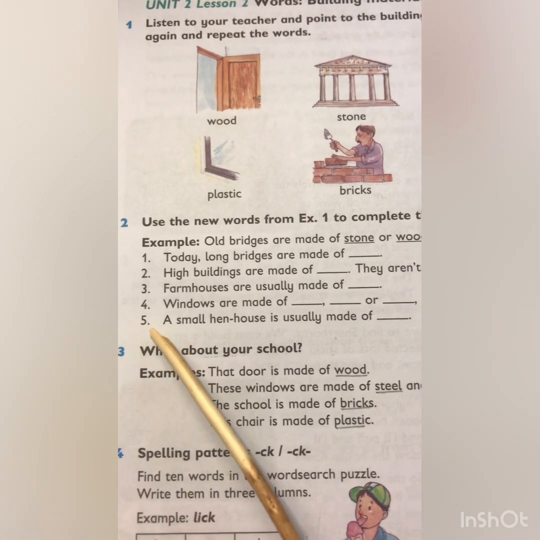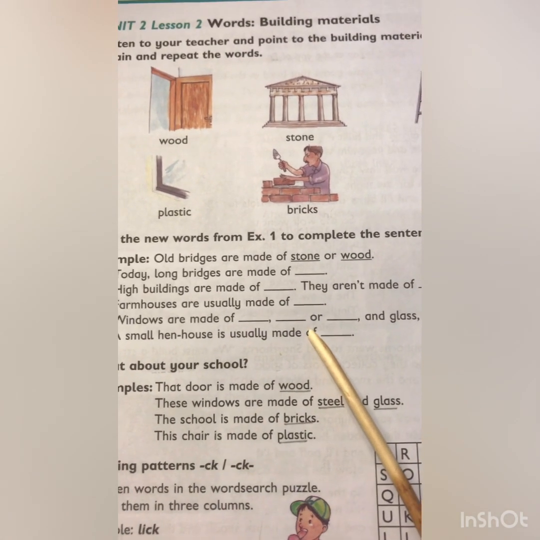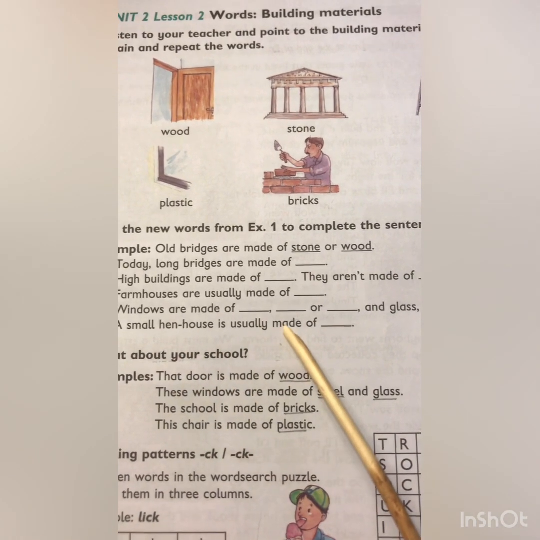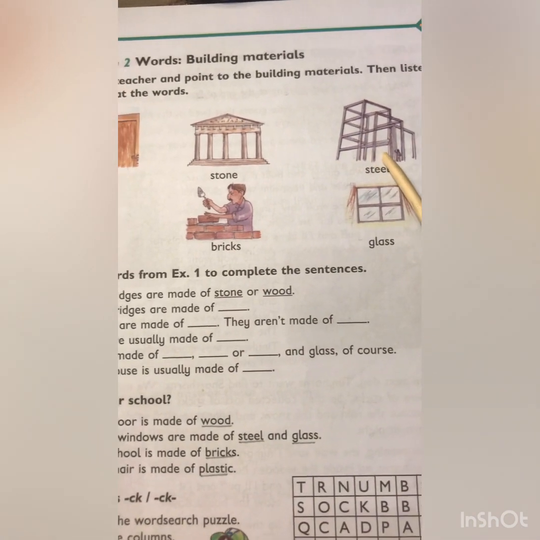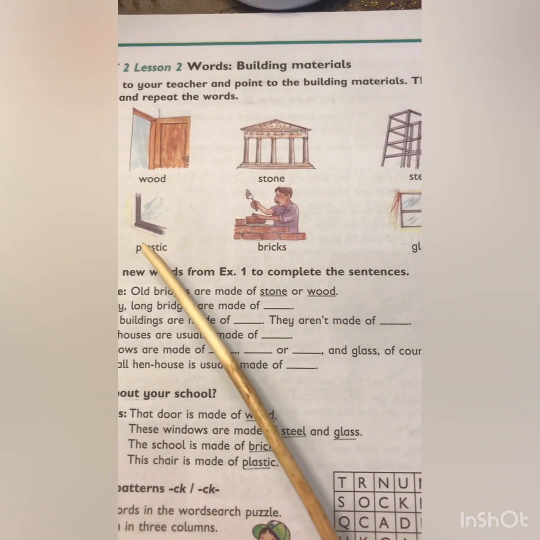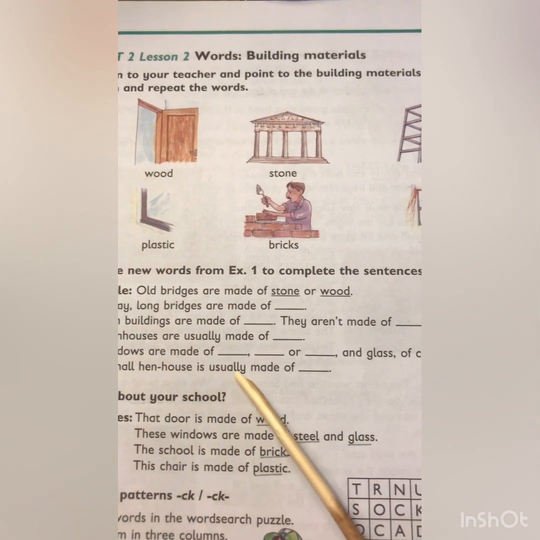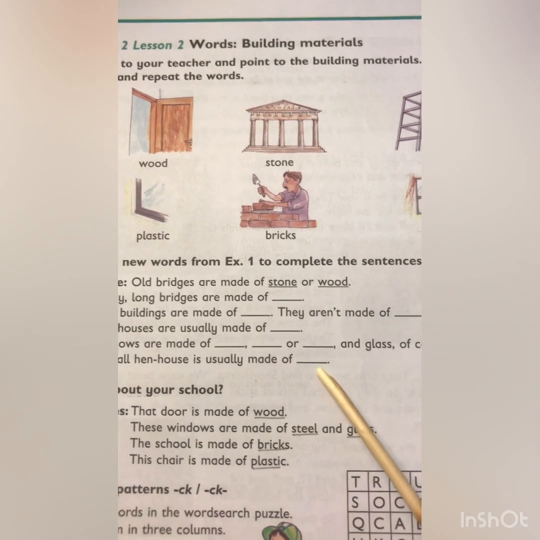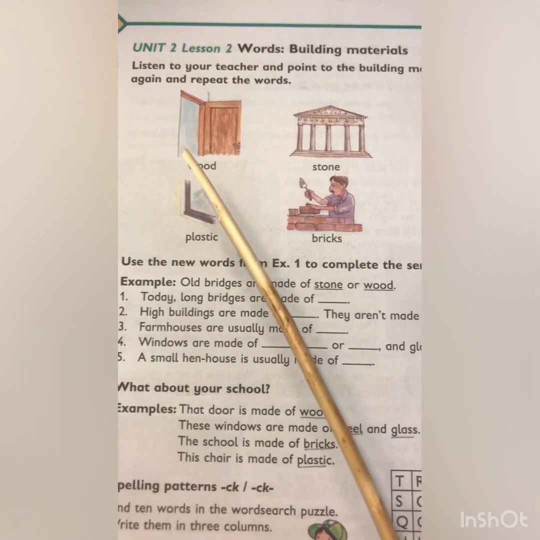Number 5. A small hen house is usually made of? Children, hen house is made of? Is it made of bricks, steel, glass, stone, plastic or wood? Hen house is usually made of wood. Excellent, children. Hen house is usually made of wood.